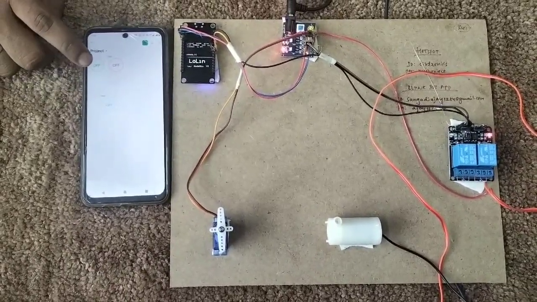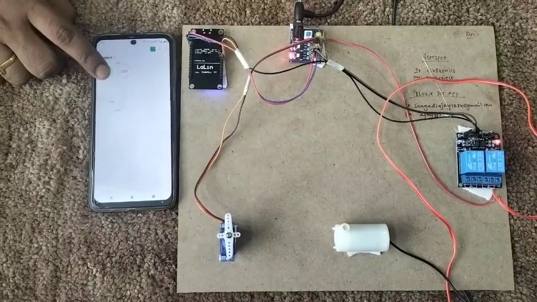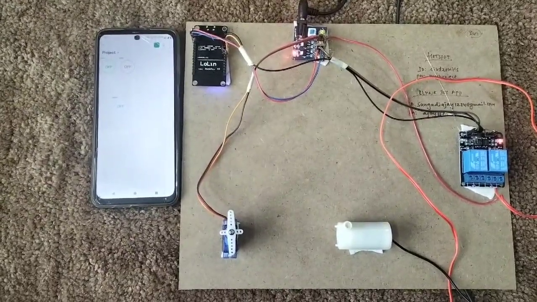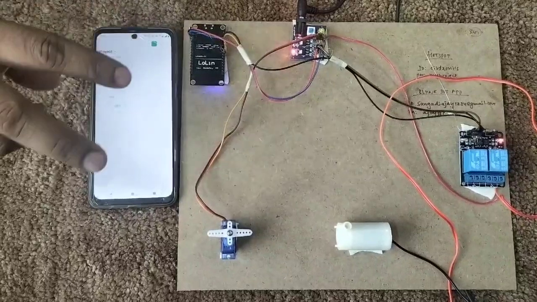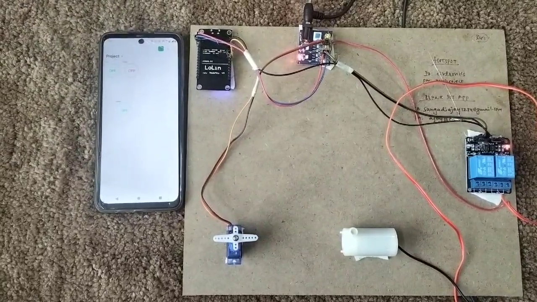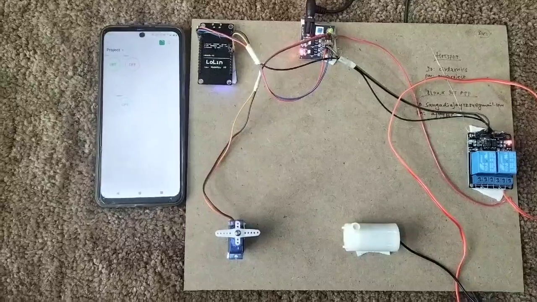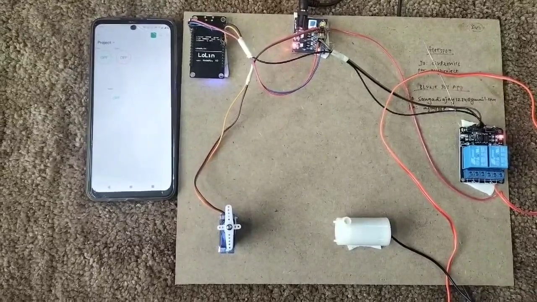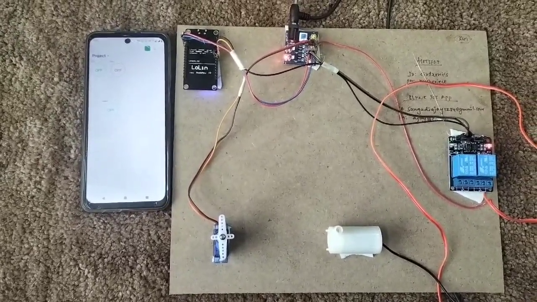Next, feed. If you click on feed, then the feeding motor will rotate. Stop feeding, then that motor will stop rotating and turn off. In this way, remotely, from anywhere in the world, we can control the feeding of pet animals.